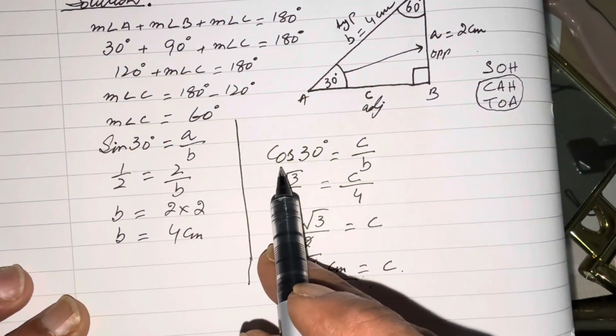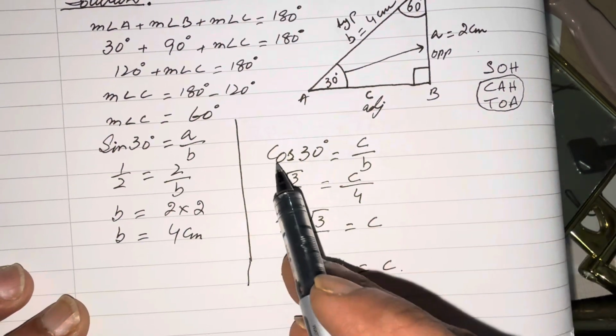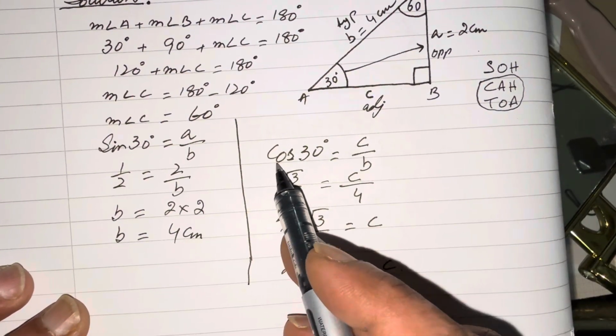So we have found the length of the adjacent side with the help of trigonometric ratio cos 30.